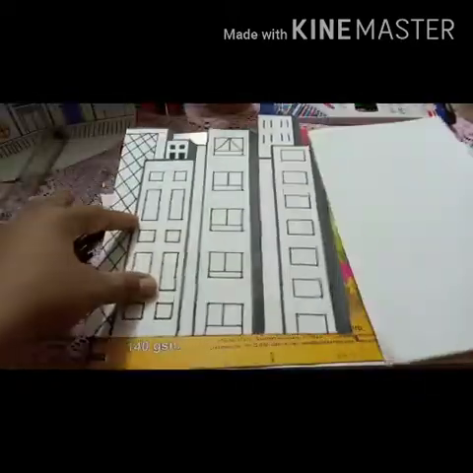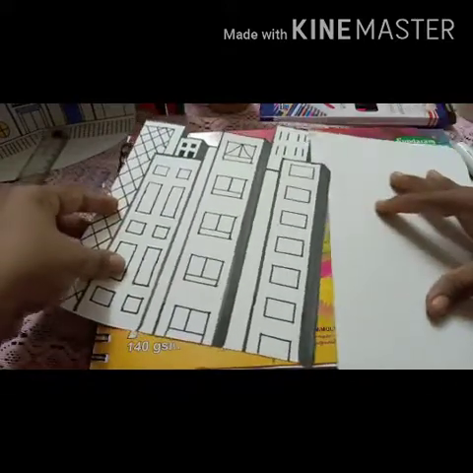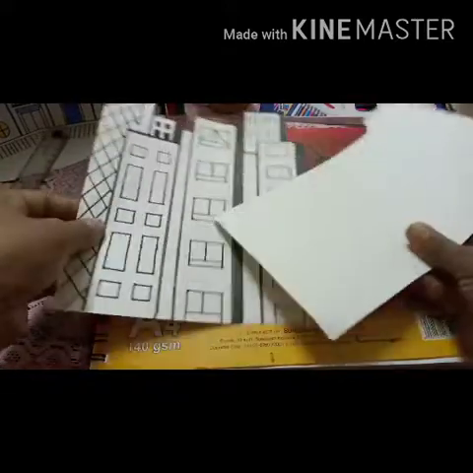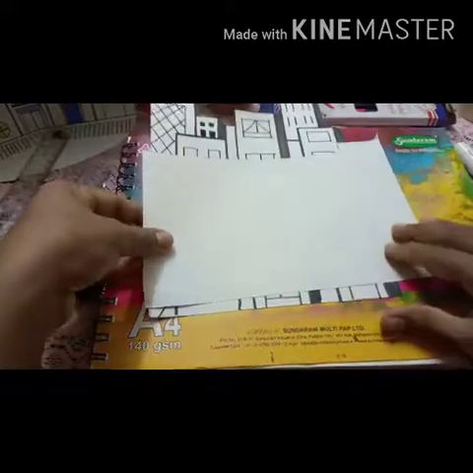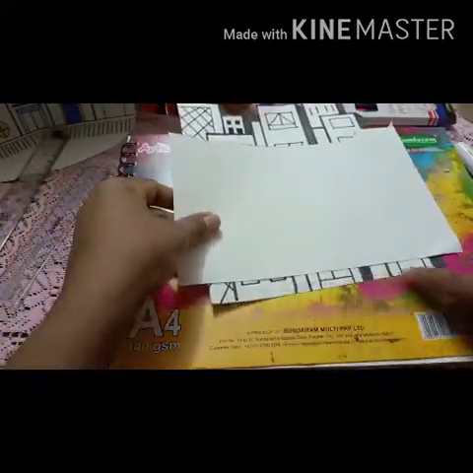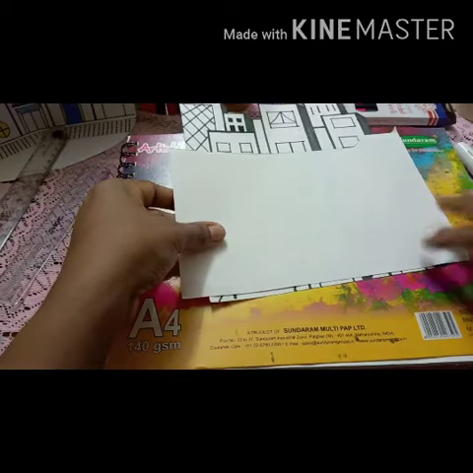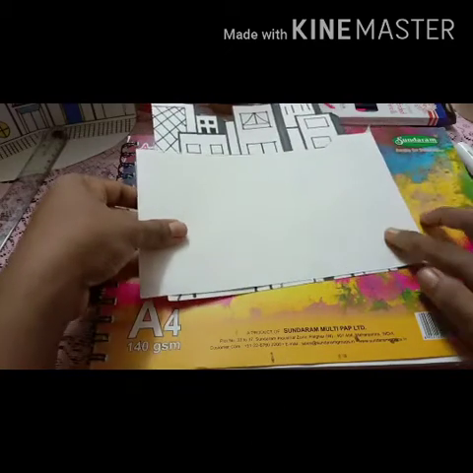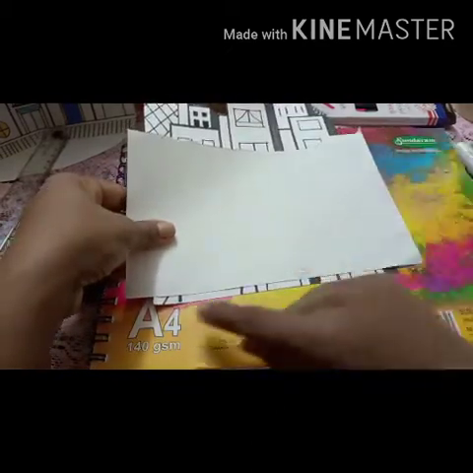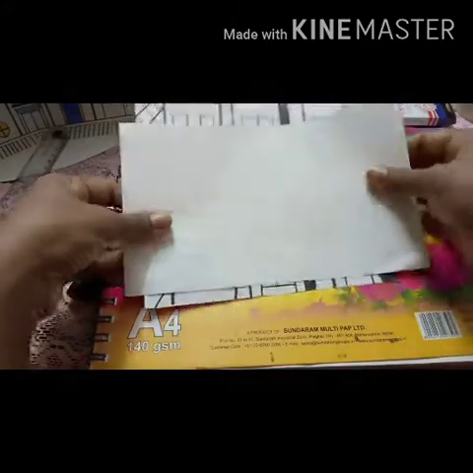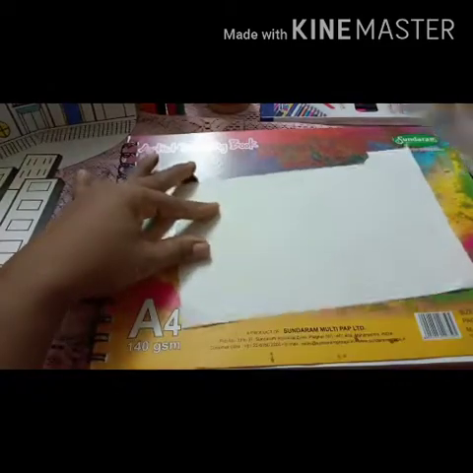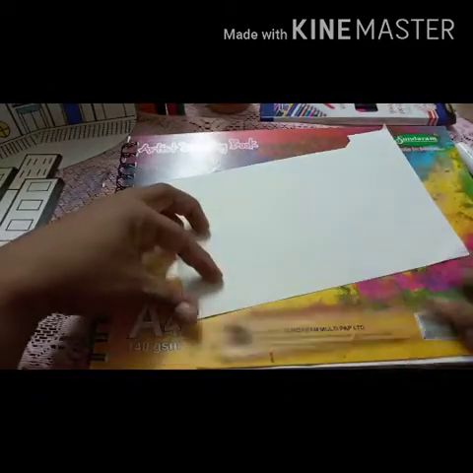So one side of the building is done. The first layer of building we are done with. Now the leftover paper I am going to utilize for the second layer. The second layer should be broader than the first layer. The first building base was 17 centimeter. This one we are going to take around 20.5 or 21 centimeter. You can utilize the full A4 size paper.